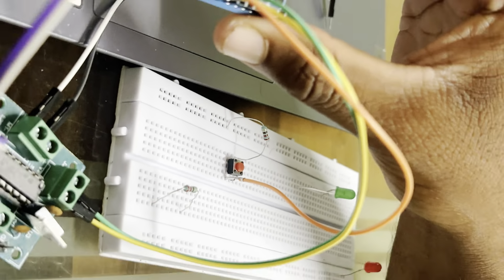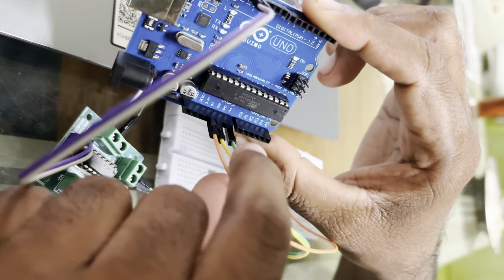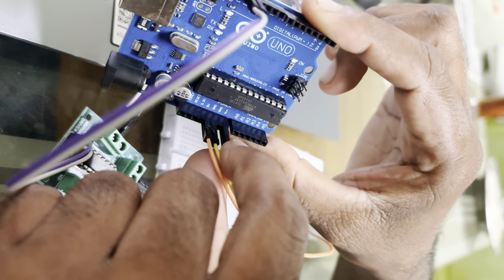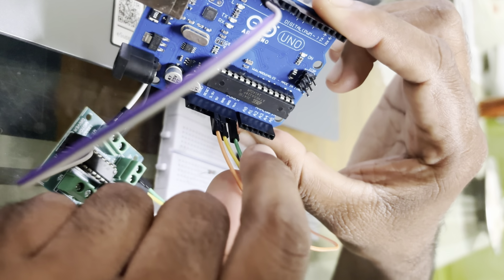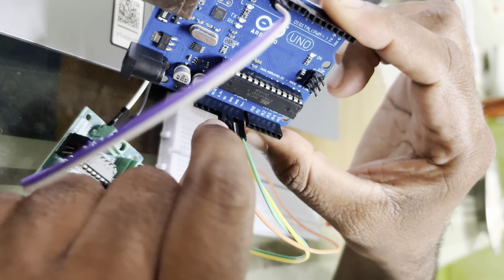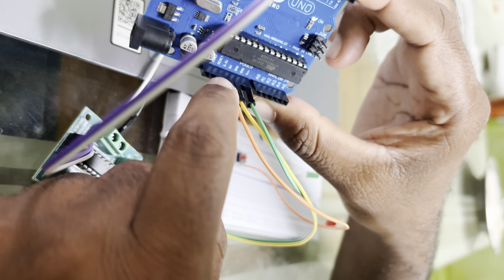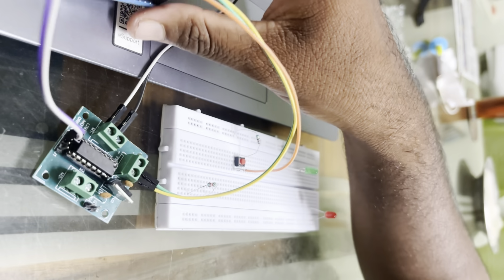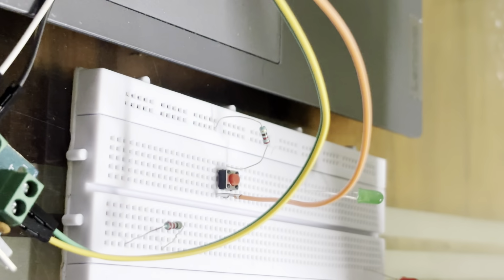Now I have just arranged here. The motor is connected to the Vin. Here we get 5 volts. Then this 5 volt for switch I have connected to 5 volt directly. Okay, this is the arrangement that I have changed.